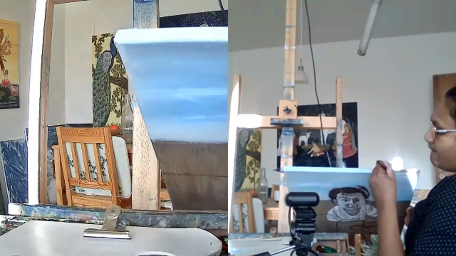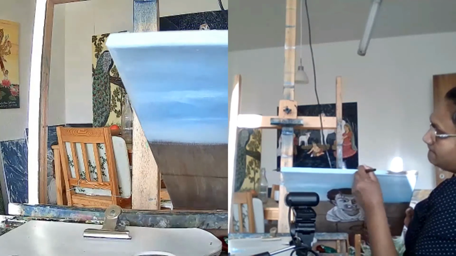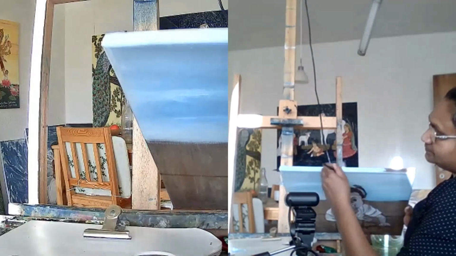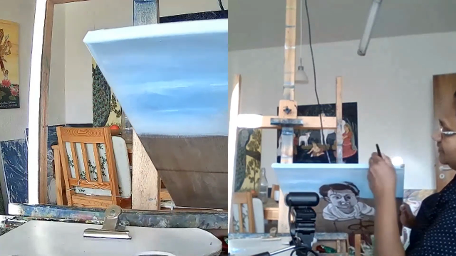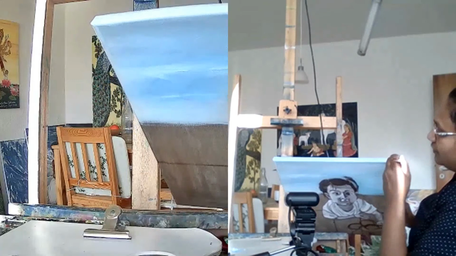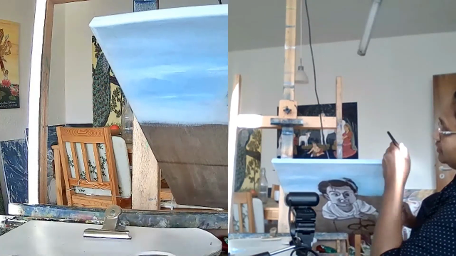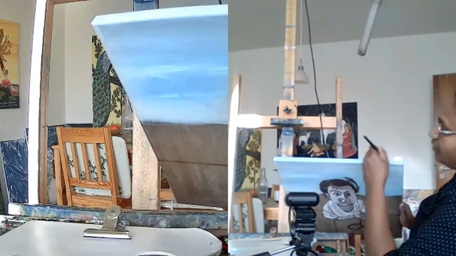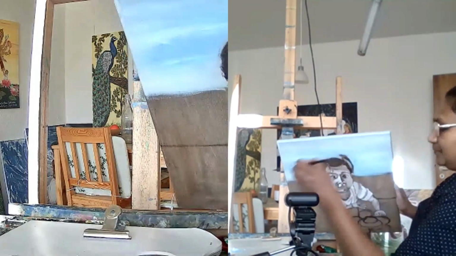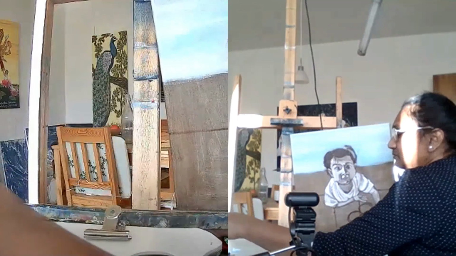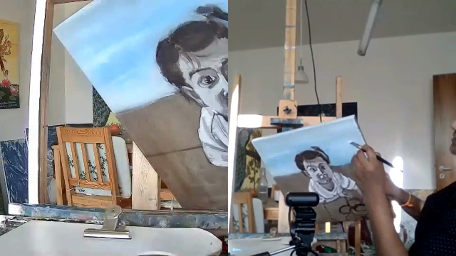So we are going about completing the sides only for the sky area. We are going to do the same exercise for the green area just in a minute.